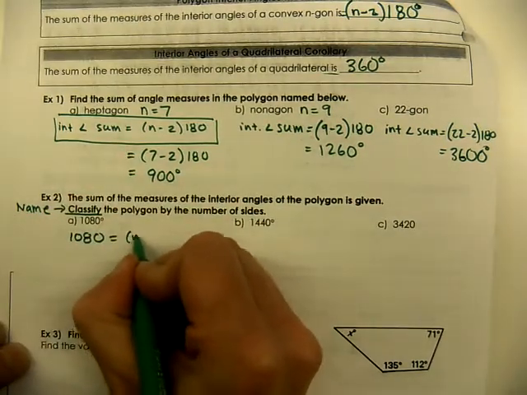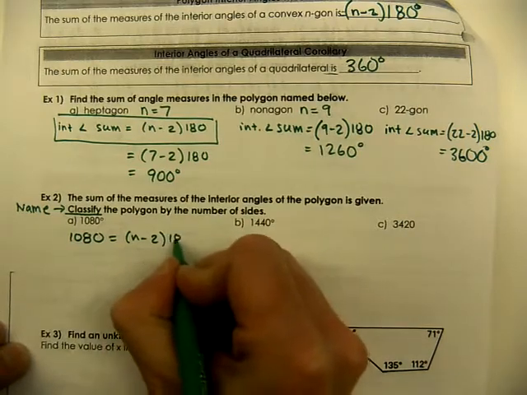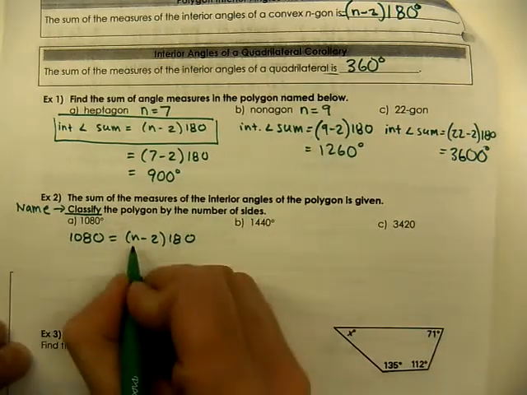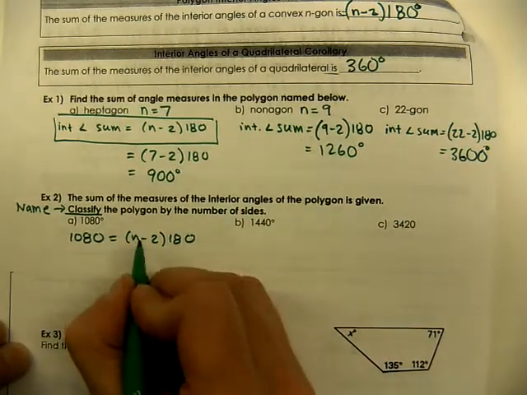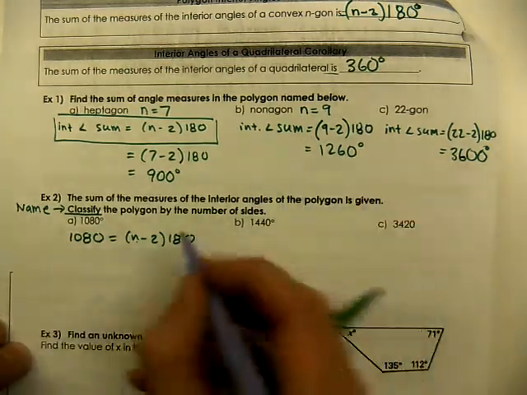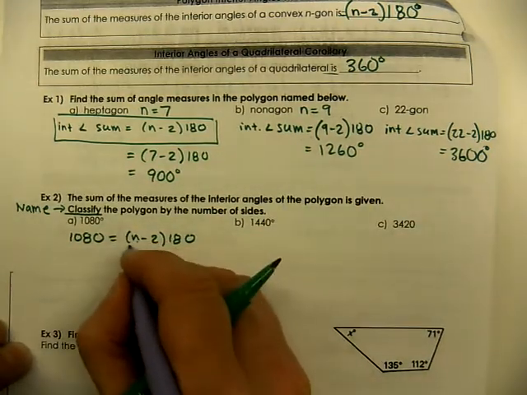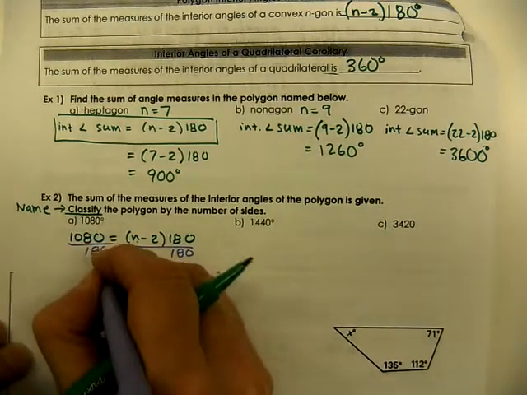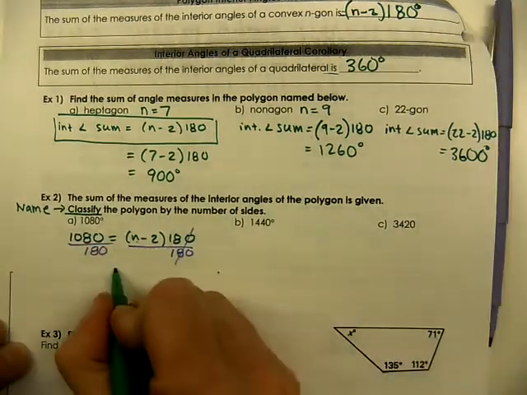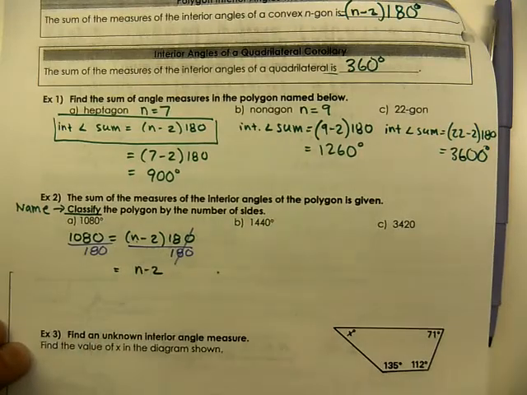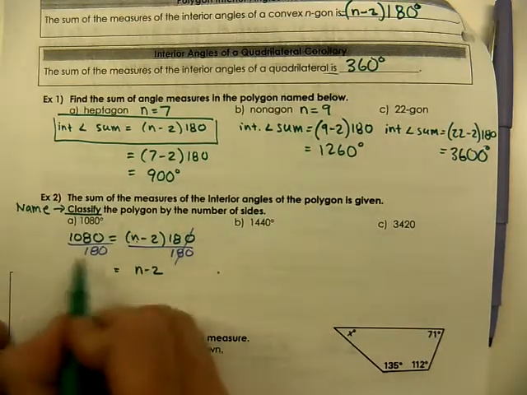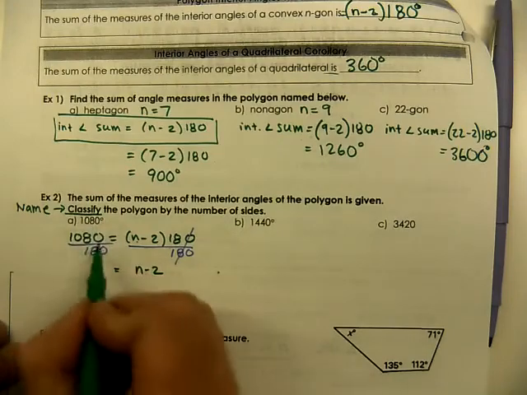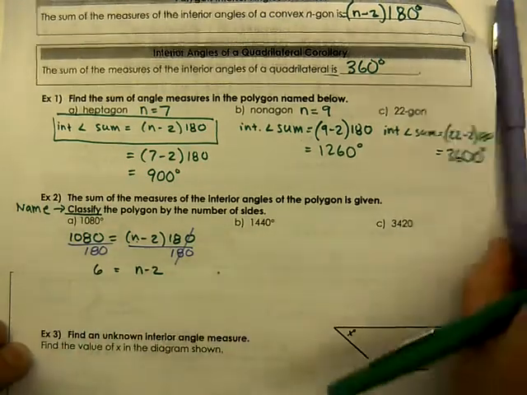And that equals the n minus 2 times 180. So we're solving this equation backwards to figure out what is n. How many sides is that? Because of the parentheses, we have to first get rid of that 180. Let's divide both sides by 180 degrees. So on the right-hand side, you now have the n minus 2 by itself. On the left, again, use your calculator here. That turns out to be exactly 6.